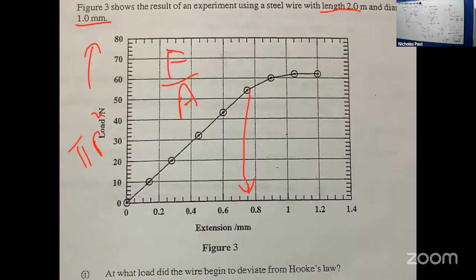Please remember that's 1 millimeter diameter, so you have to divide by 2 and work in meters. Yeah, you can go to meters and then find it.